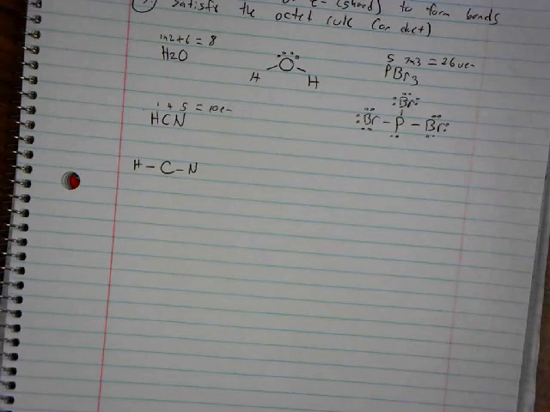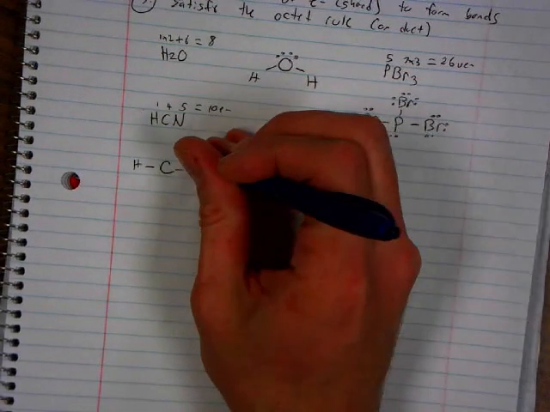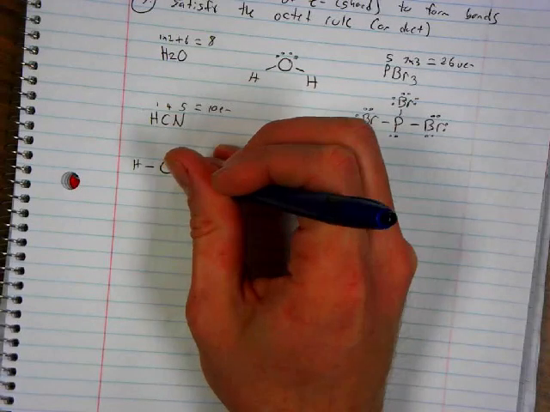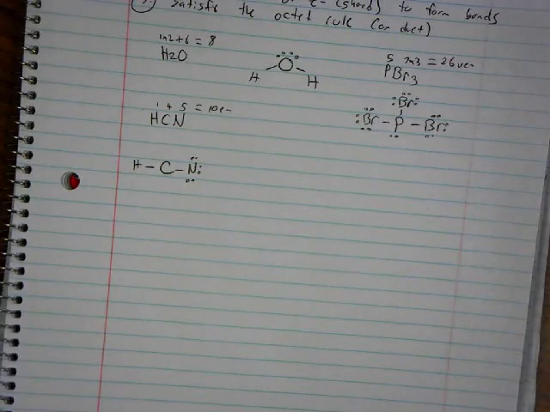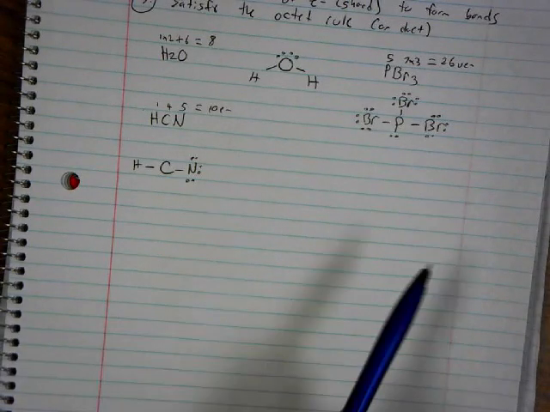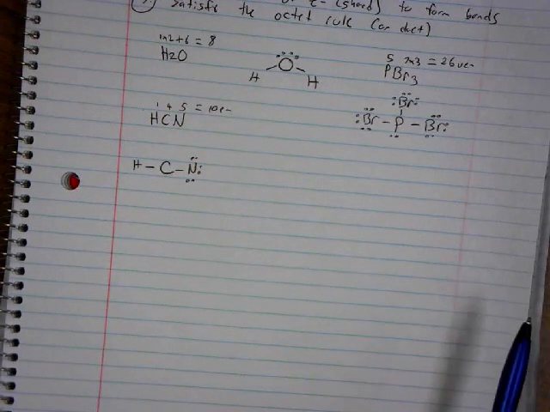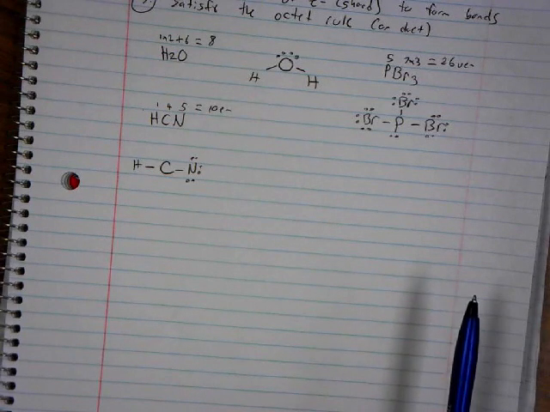So here we go. I'm going to connect an H here. I'm going to connect an N here. Why is it sideways? Horizontal, yeah. I don't care how you draw it. I just usually draw things left to right.